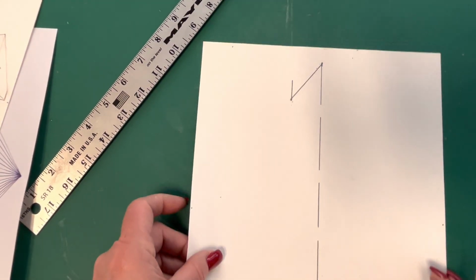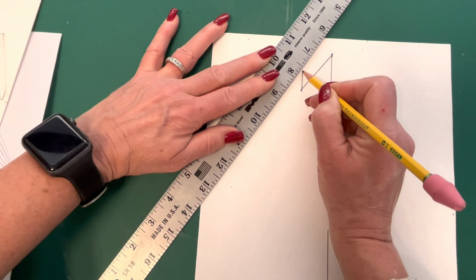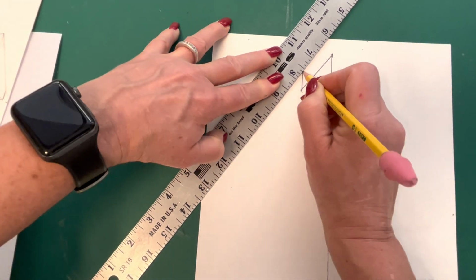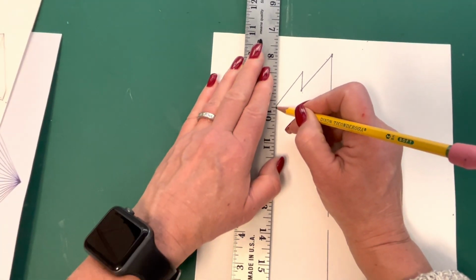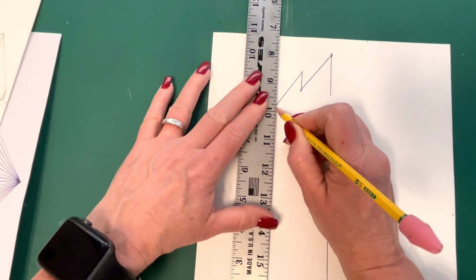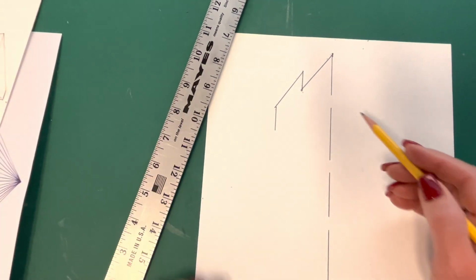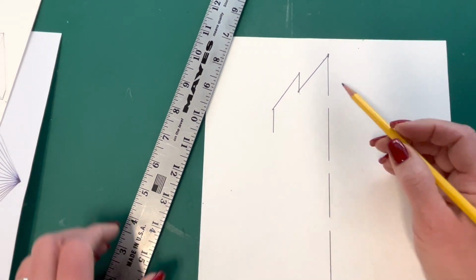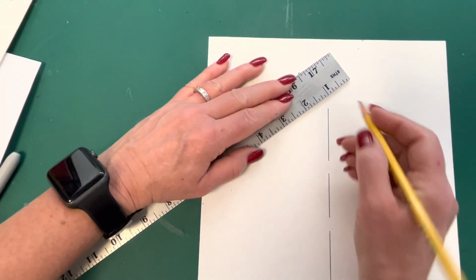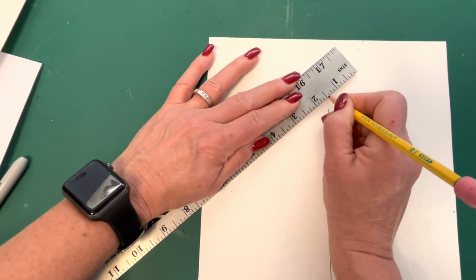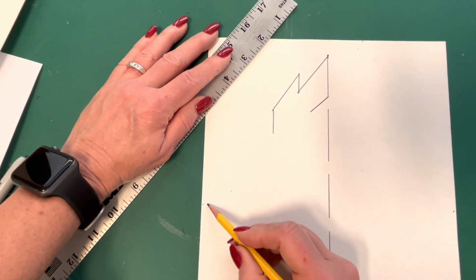Okay. So now the next line I'm going to make is going to the vanishing point. Okay. The next line, again, I can go up or down. This time I'm going to go down. And so the idea is to eventually get back here. So you can stop at that point, and then you can work on this line. So again, I'm taking the line to the vanishing point.